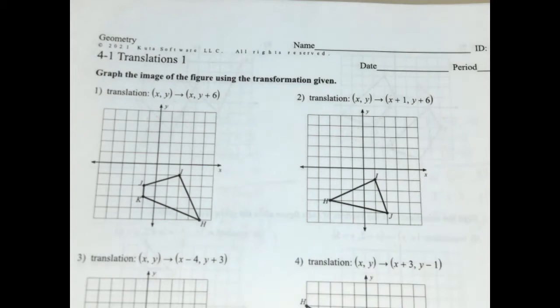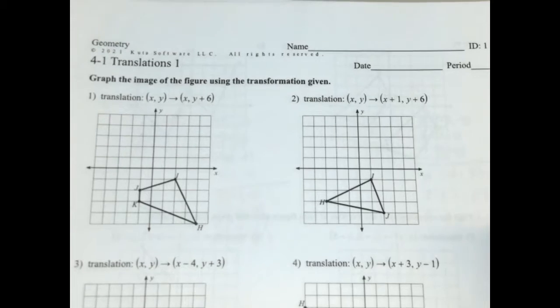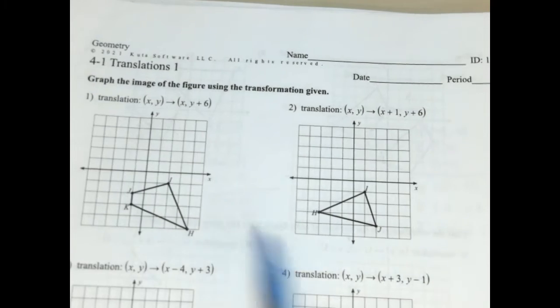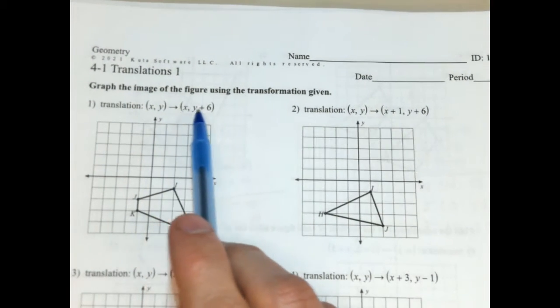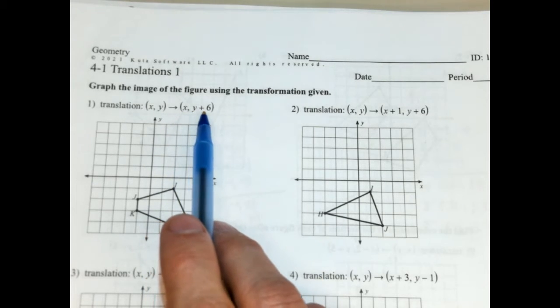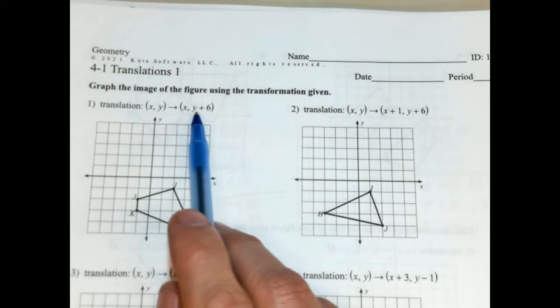Hey everybody, so today we're going to do a little bit of translations. Translations are one of the three rigid transformations we can apply to figures. The first thing we start with is a pre-image, and then we're going to create an image, right? Here we have the translation rule for our first one, which is (x, y + 6). So the x value is not changing, the y value is, and the y value is increasing by 6.